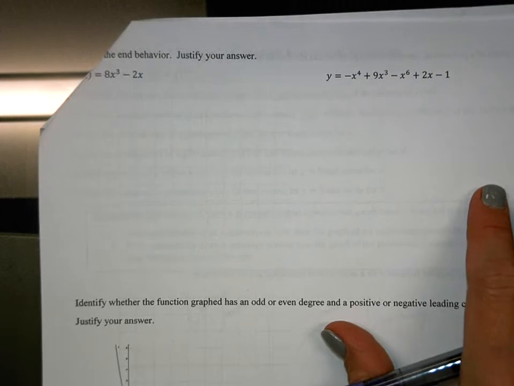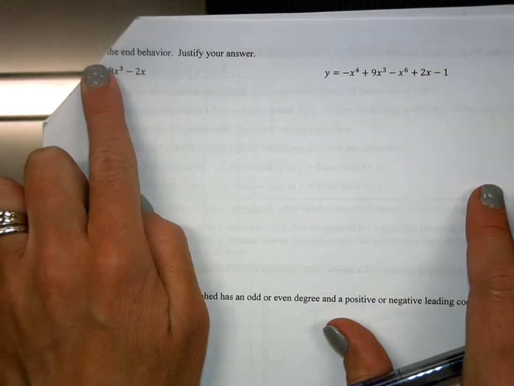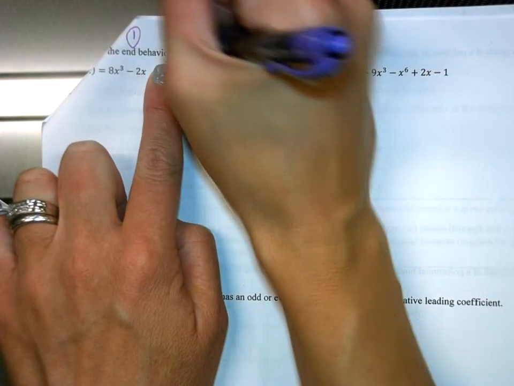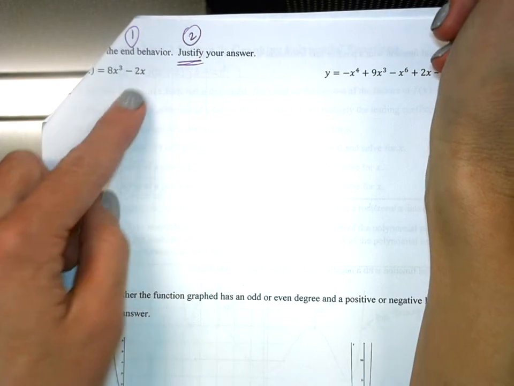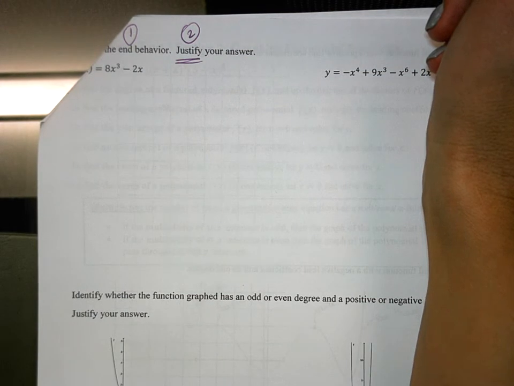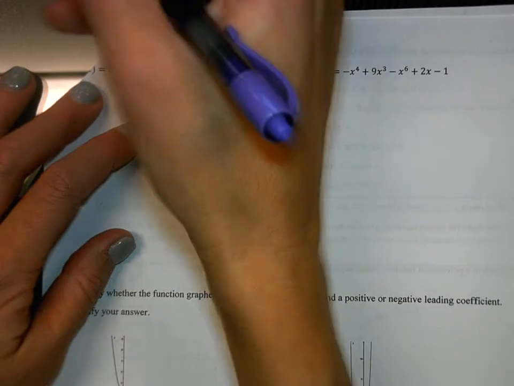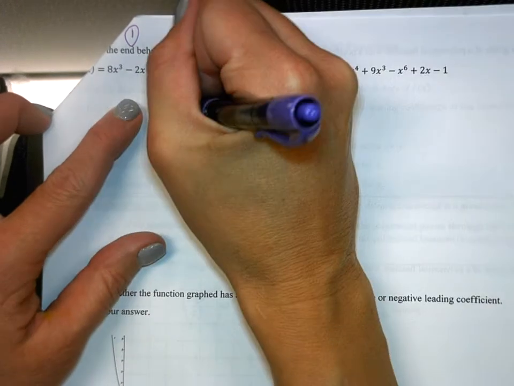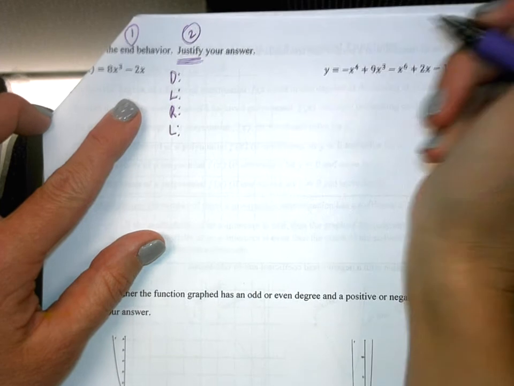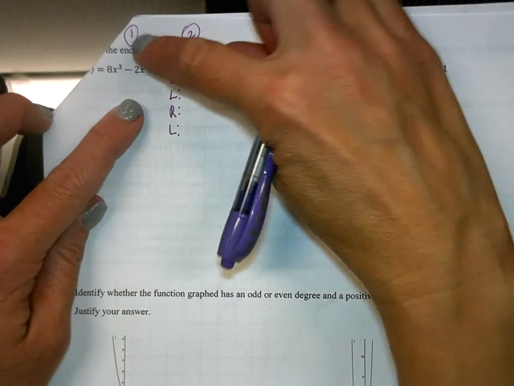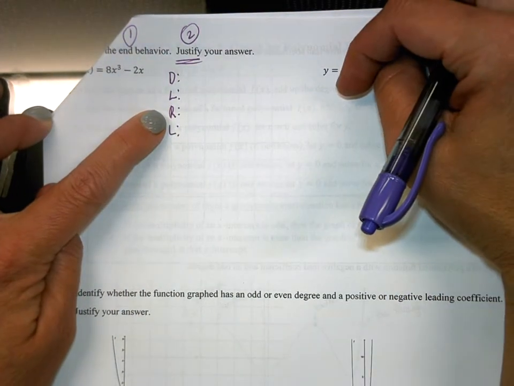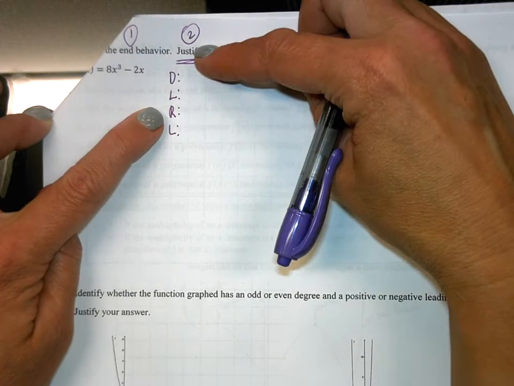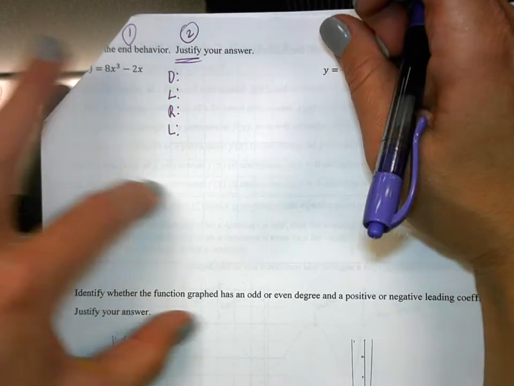Okay, so this says identify the end behavior. So number 1, identify the end behavior. Number 2, we need to justify our answer. Just like on the previous problems, we are going to state our degree, our leading coefficient, our right end behavior and our left end behavior. Even though it said just to state the end behavior, in order to know what the end behavior is, I have to know my degree and my leading coefficient. When it says justify, we are going to explain in words how we know all of this stuff to be true.